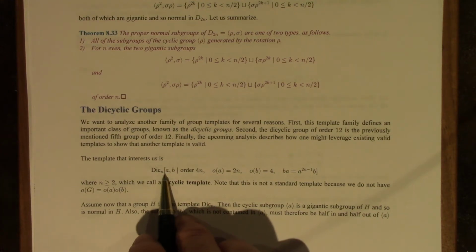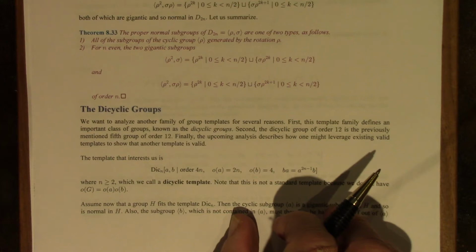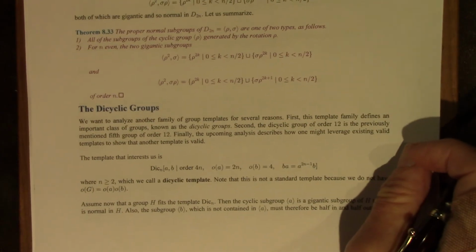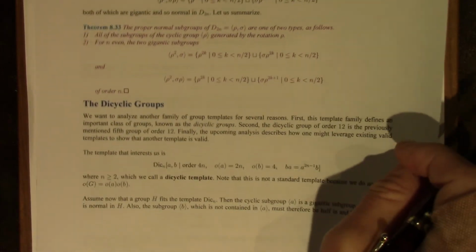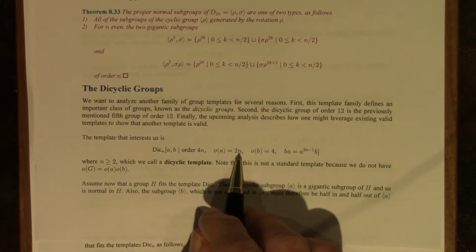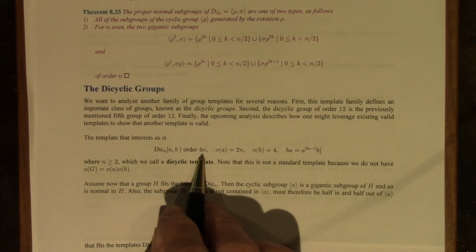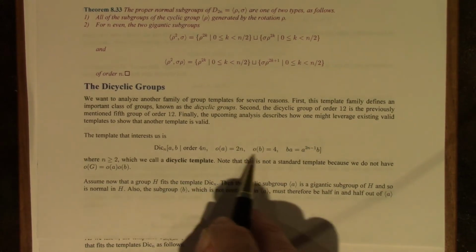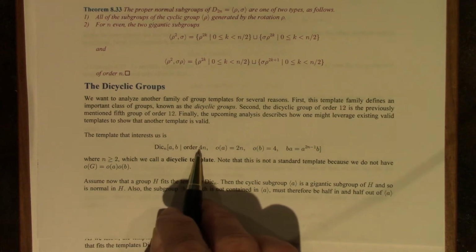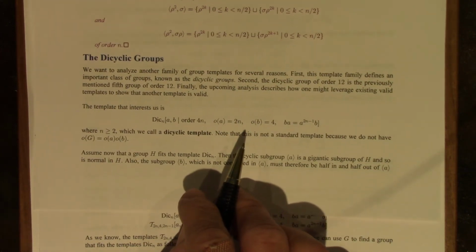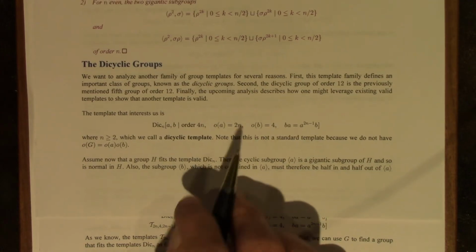Well, there's one for each n, so it's a family of dicyclic templates. This isn't a standard template because the product of these 2 orders is bigger than the order of the group. This would be 8n. So we can't just simply rely on what we know directly about standard templates.